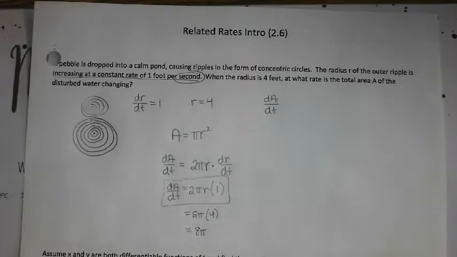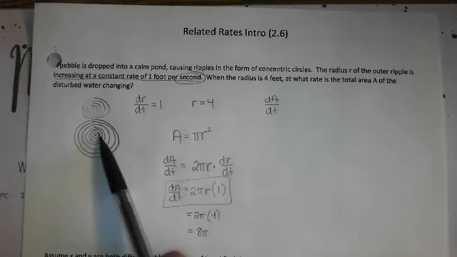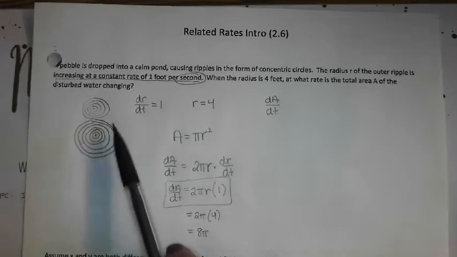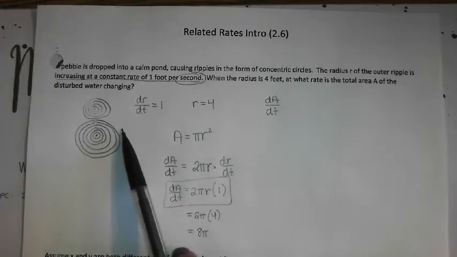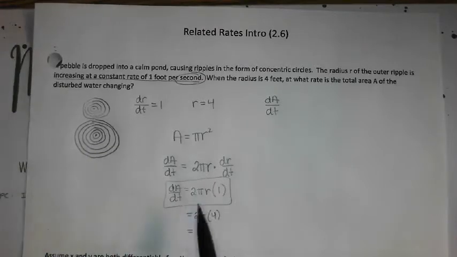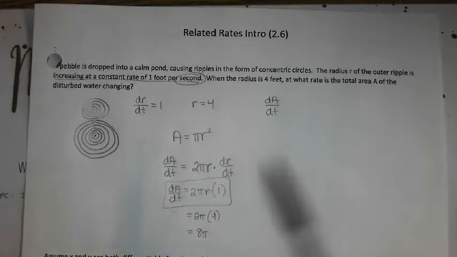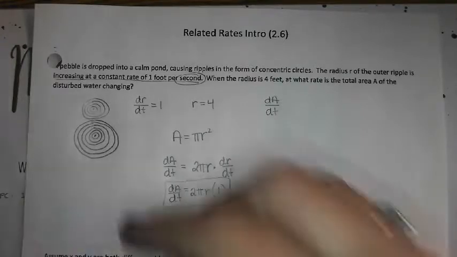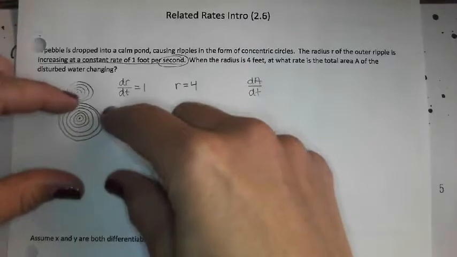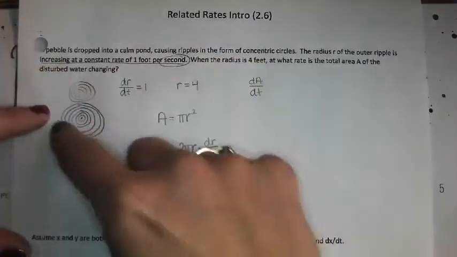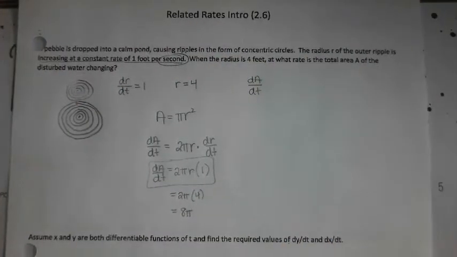is 8 pi. So what is going to happen now if you are out further at like a radius of 6? What's the rate of change of the area going to be? If you plug in 6, it would be 12 pi. So the rate of change of the area is getting faster. Josh's logic was correct. Because as you go out, your radius is still increasing by 1, but your rings really are getting bigger and bigger and covering more area.